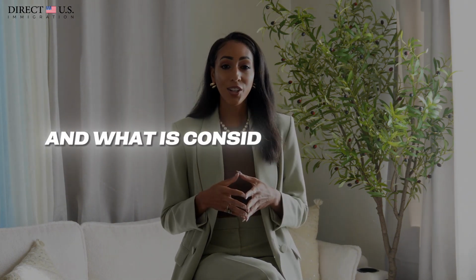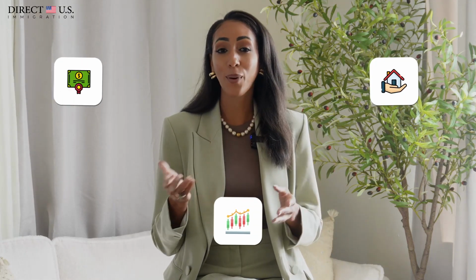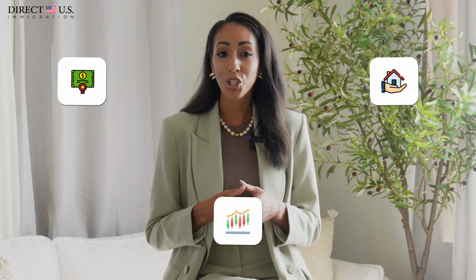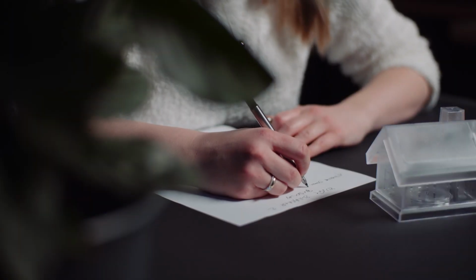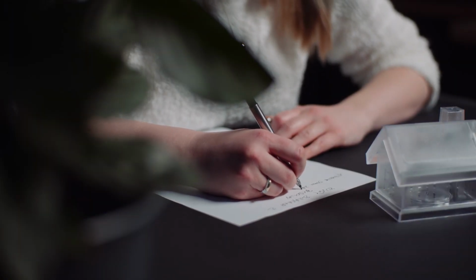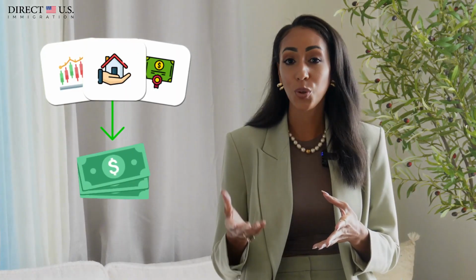Can assets be used to qualify? And what is considered an asset? Yes, assets such as real estate, stocks, bonds, and other possessions can be used if income is insufficient. The assets should be detailed and documented clearly to substitute income requirements. However, assets are calculated a little differently. The value of assets is calculated by considering their liquidation value, for example, how much they would be worth if converted to cash, and whether they can be readily accessed or used to support the visa applicant.